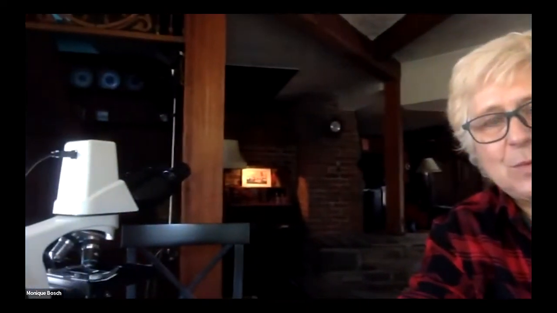I'm a little nervous moving my computer because I don't want to lose you again, but if I do, I'll be right back. Okay, so I'm going to turn this very carefully over here where I have my microscope.